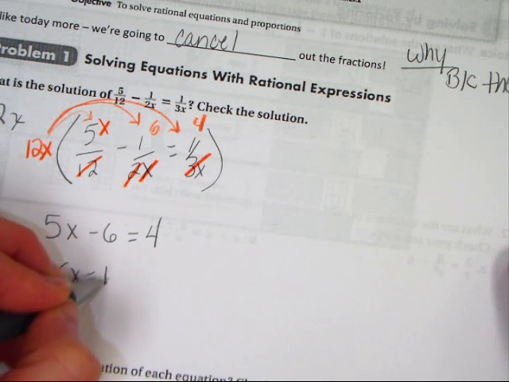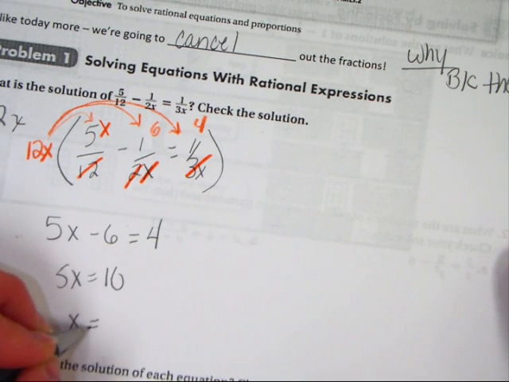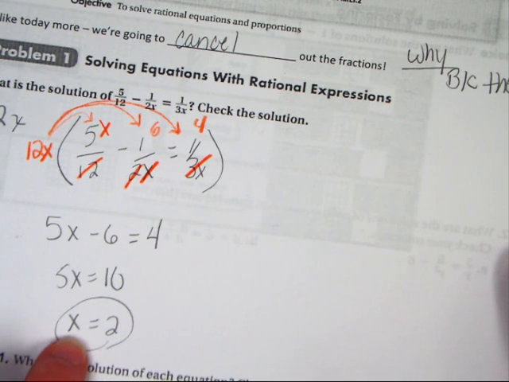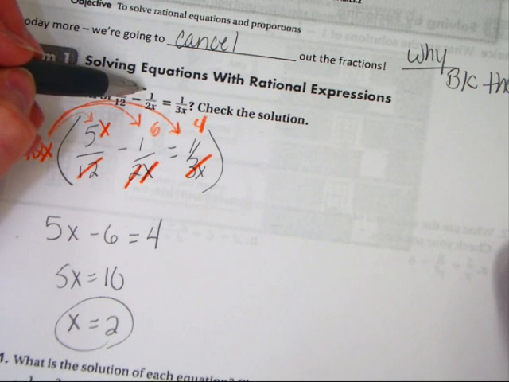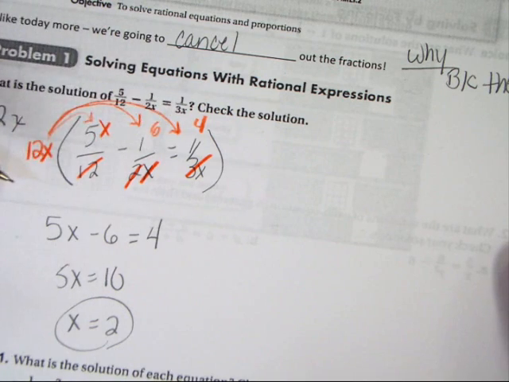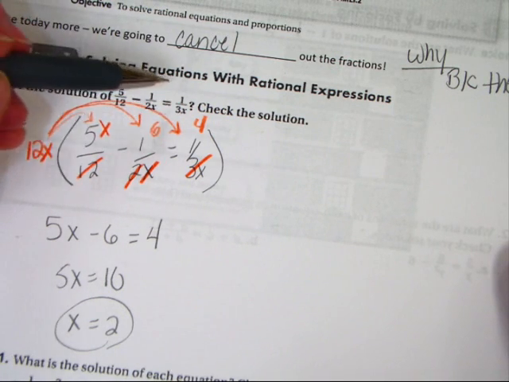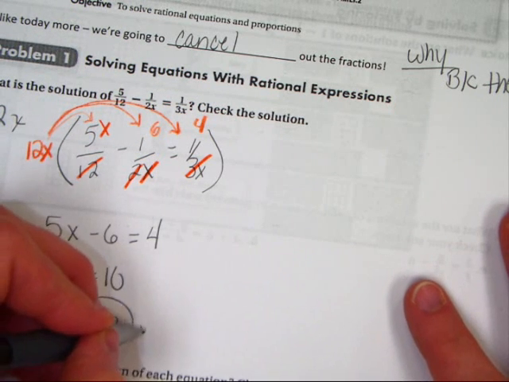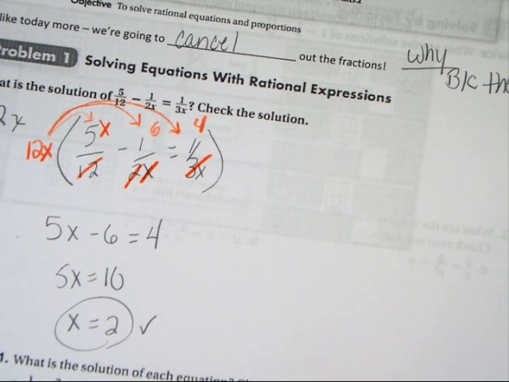Add 6, you get 10. Divide by 5, you get 2. Now what you need to do is go back and check this in, make sure that it works. That would be 5 over 12 minus 1 over 4 if you plugged it in, and that would equal, excuse me, 1 over 6. That is a correct statement if you plug 2 back in, so we give it a check mark.